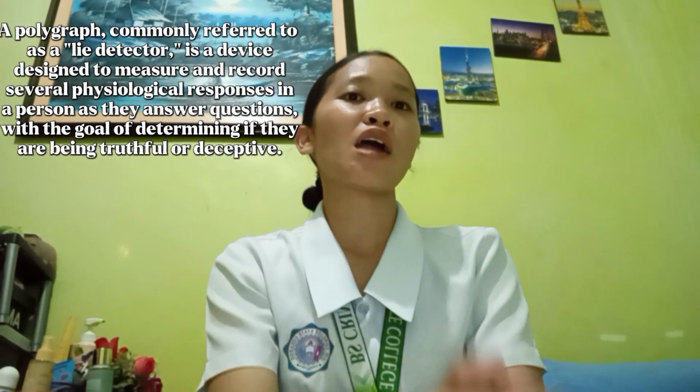And before we proceed to the discussions of the parts and function of the polygraph, we must first define what polygraph means. When we talk about polygraph, it is commonly referred to as a lie detector. It is a device designed to measure and record several physiological responses in the person as they answer questions, with the goal of determining if they are being truthful or deceptive.